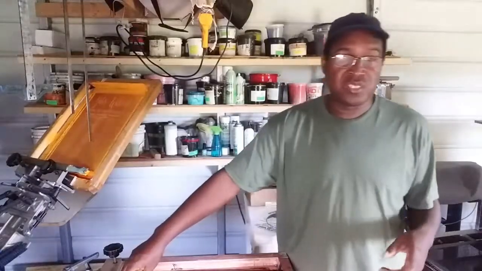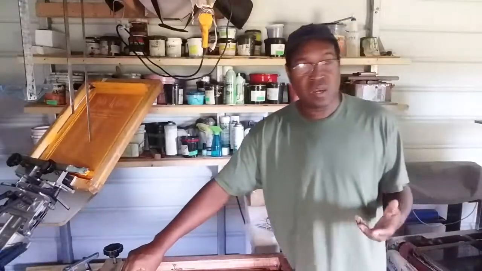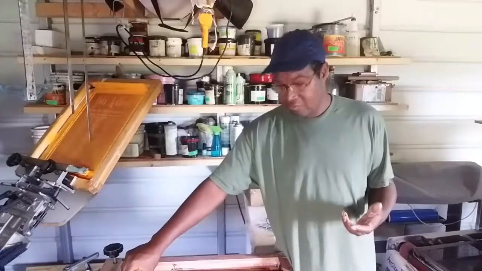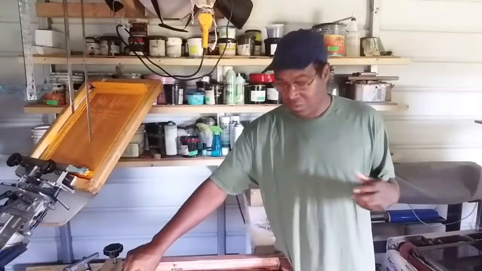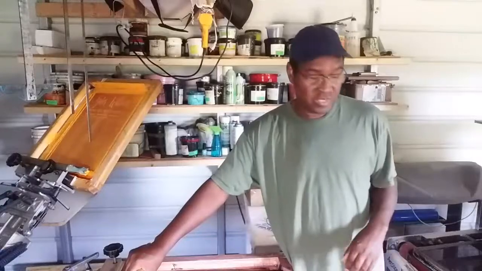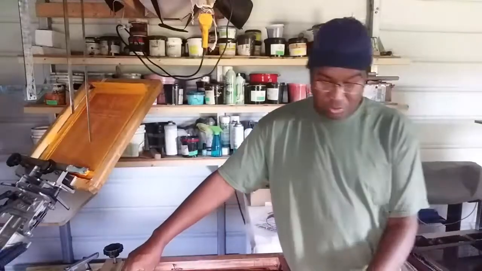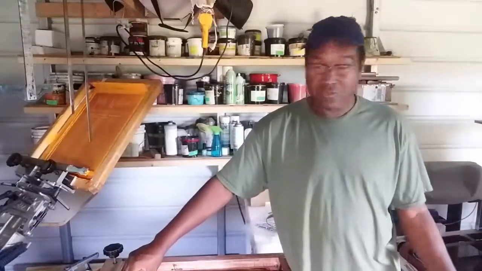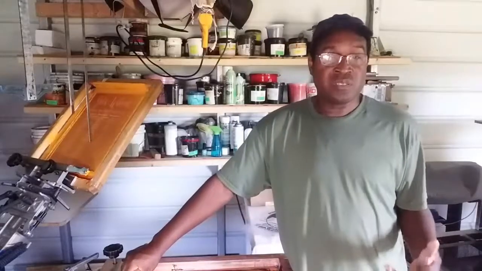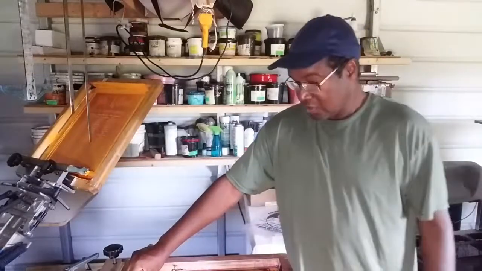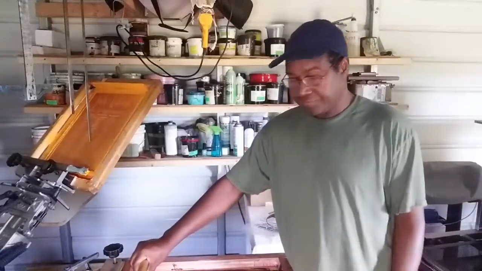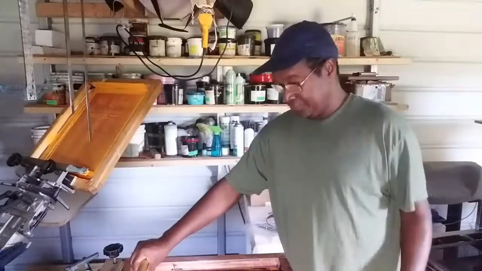Another thing, I had to change the dot from a round dot to an elliptical dot also. That's another change I had to make coming to the 230 screen from the 305 to get a desired result. So okay, let's print this right here and see what we get.